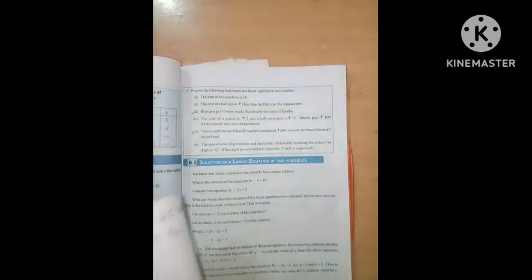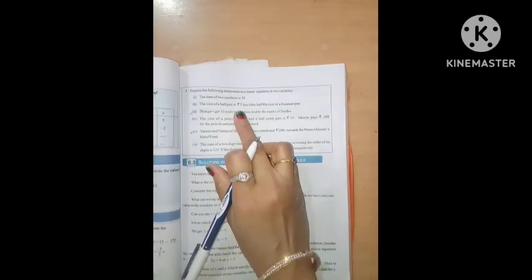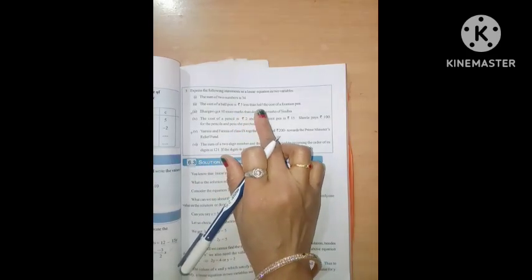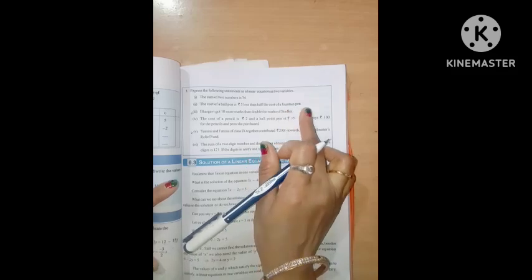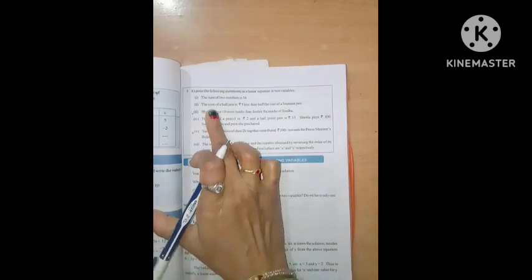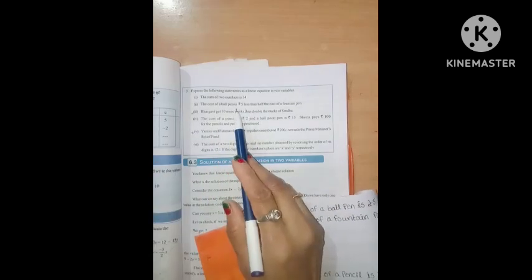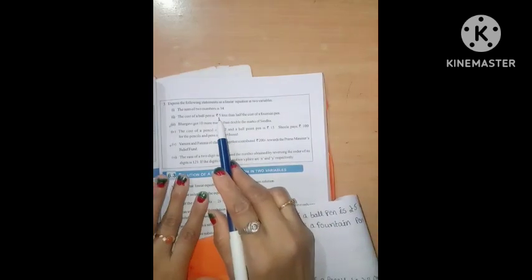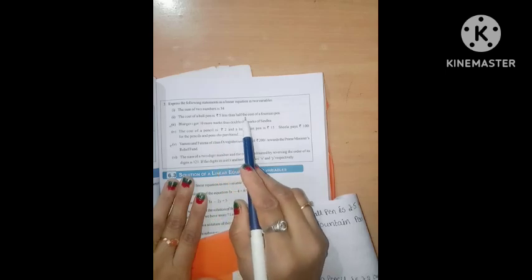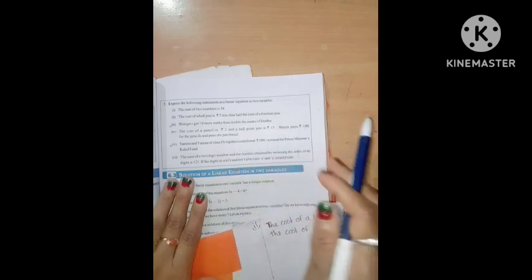Second one: the cost of a ball pen is 5 rupees less than half of the cost of a fountain pen. What is given? What is asked? Gagan Sai, first, what is given? The cost of ball pen is equal to 5 less than half of the cost of fountain pen only.